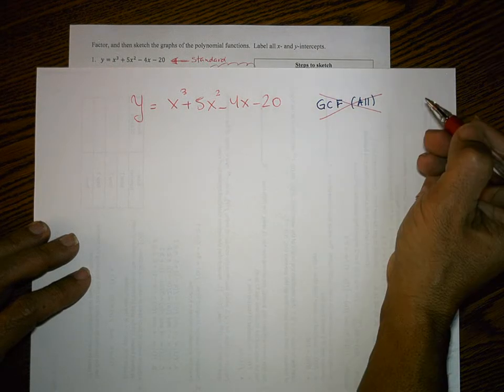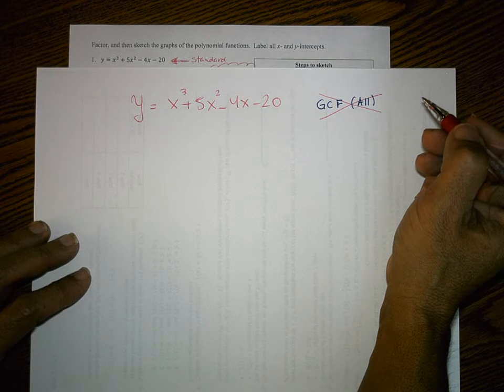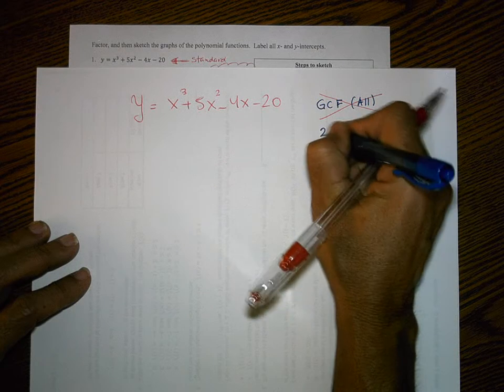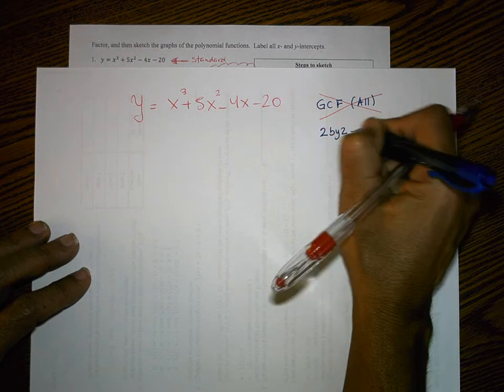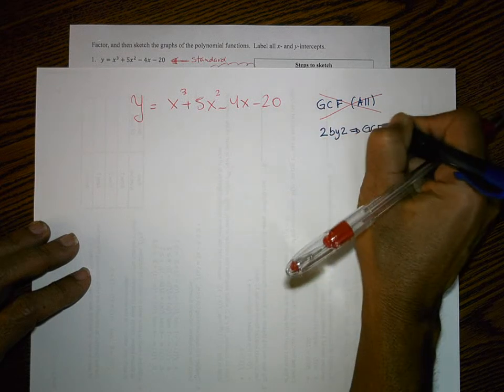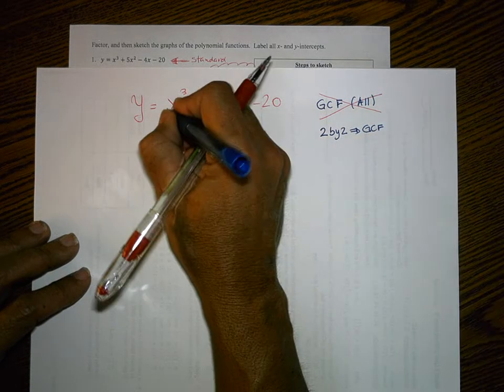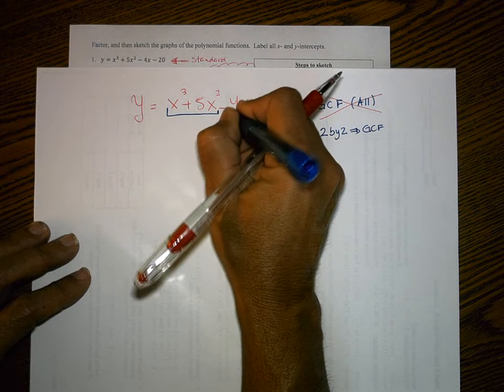We don't always get a GCF for all. If we don't get a GCF for all, we can move on to group them 2 by 2s and look for a GCF individually for each pair. So we're going to separate the first 2, separate the second 2.